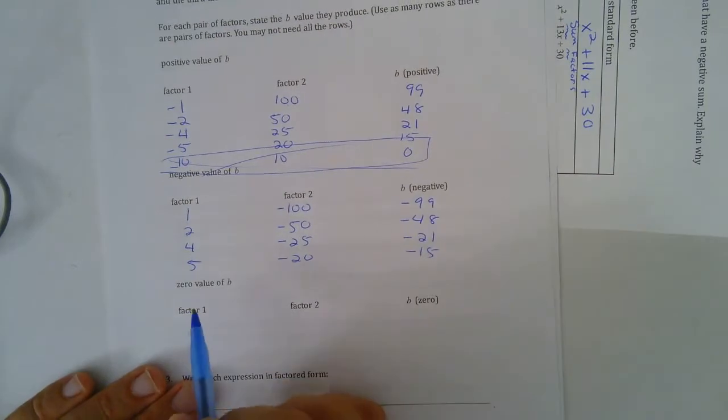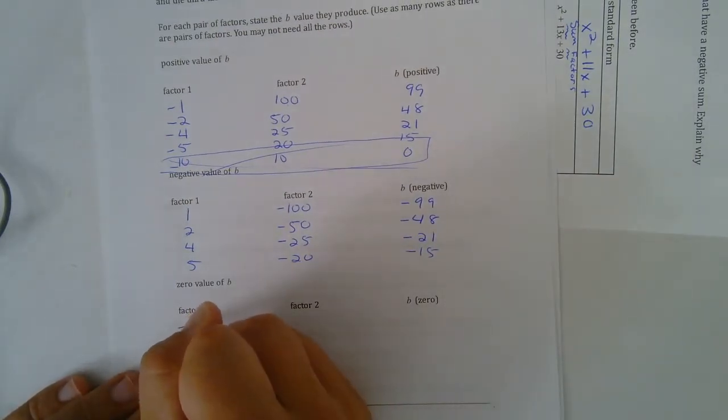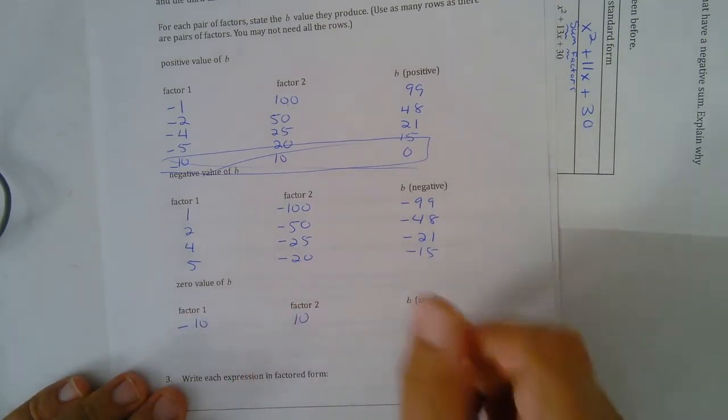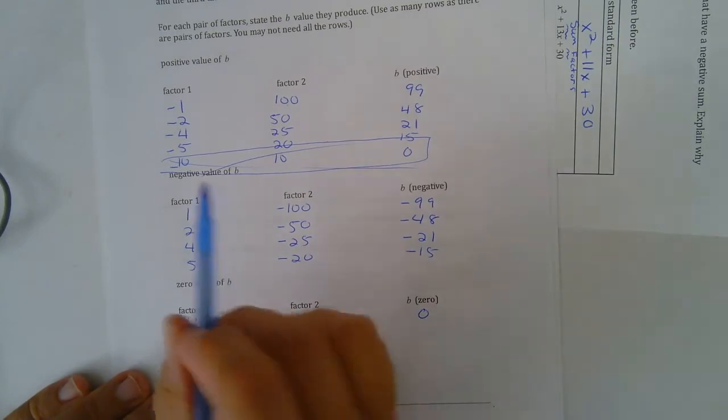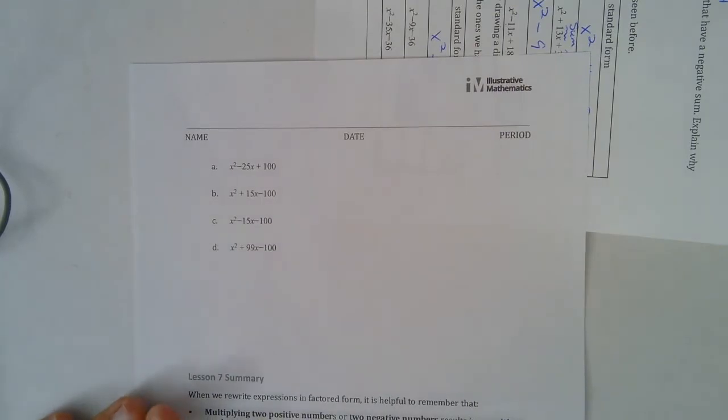So now to make a 0 factor of b, that would be negative 10 and positive 10. And then this b would be 0. That's why I crossed that out there. So now what we need to do here is write these in factored form.